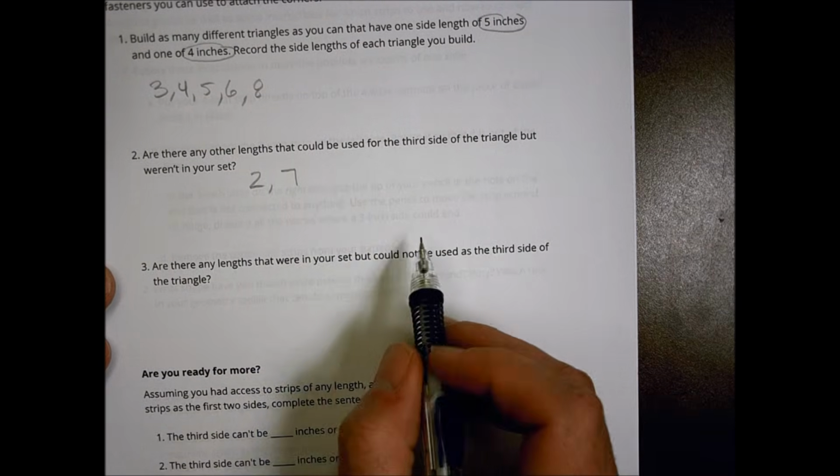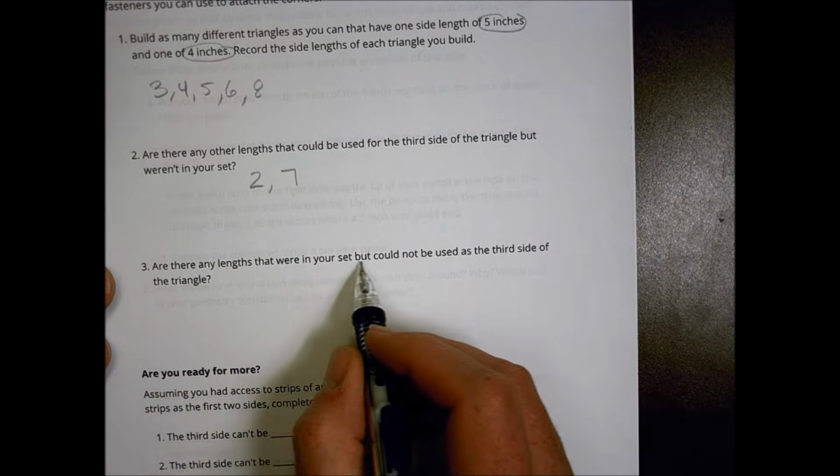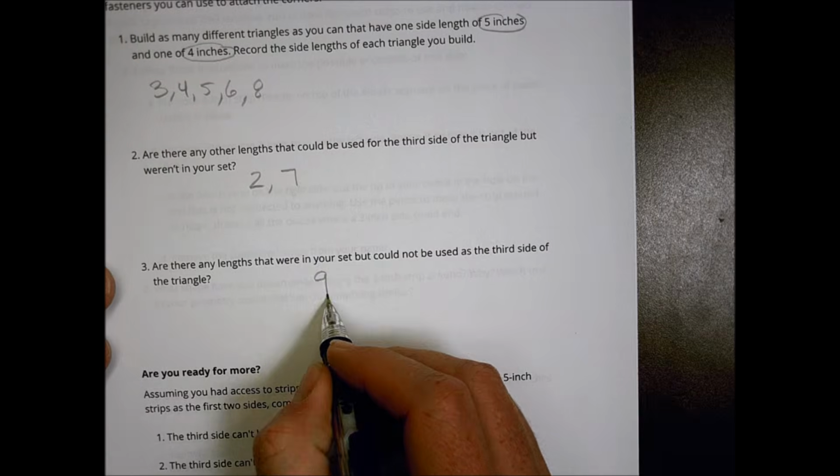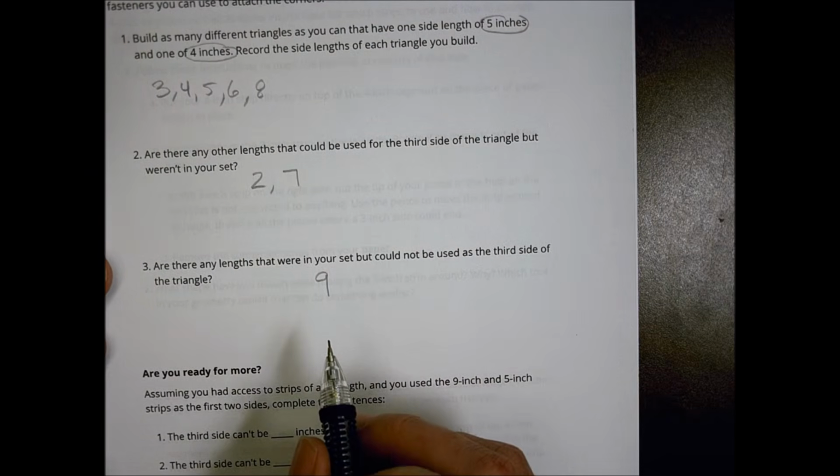Are there any other links that were in your set but could not be used as a third side? We would say that the 9, which wasn't in my set here, could not be used. It would just not work out for us. So that's kind of the idea with the activity we did today.